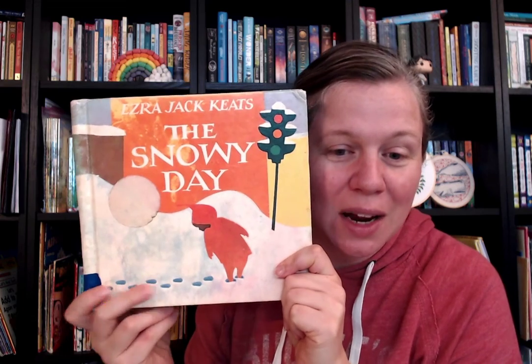Okay, so that was The Snowy Day by Ezra Jack Keats. We will read it again and again and again because it's a great story, and reading our favorite stories over and over is really good for learning the story and learning the language.